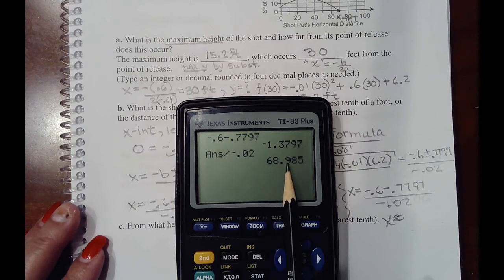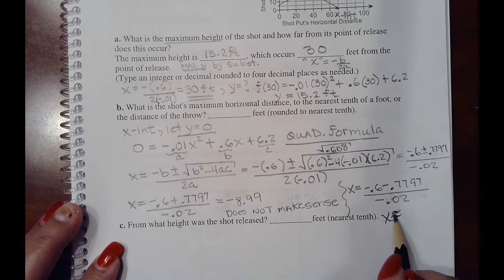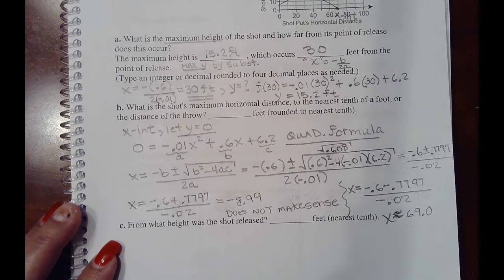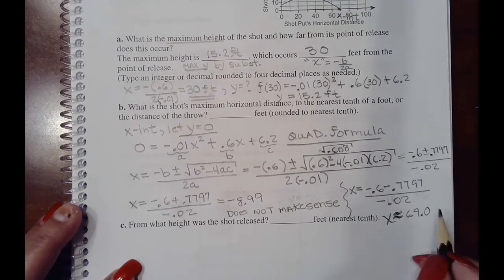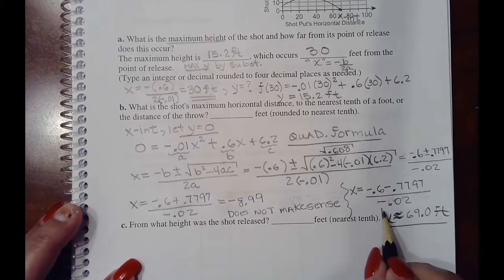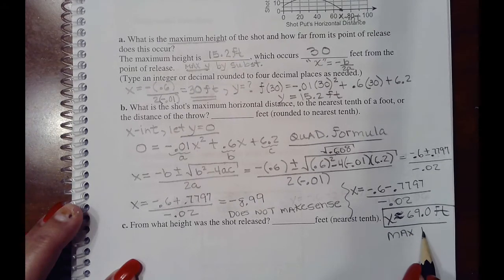So this would be 69.0 rounded to the tenths place. Okay, and we are in feet. So this is the maximum horizontal distance.